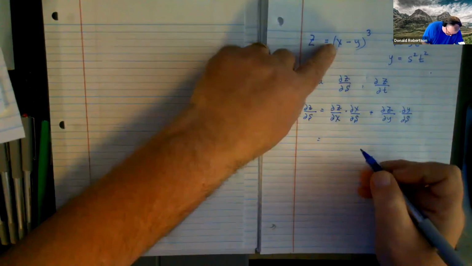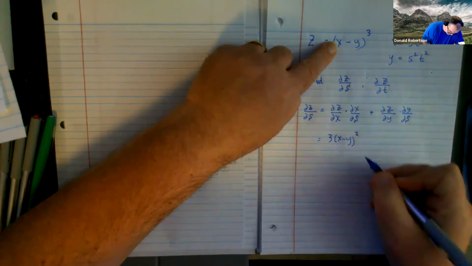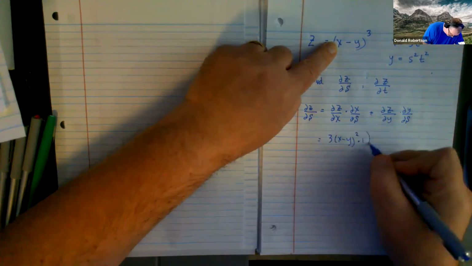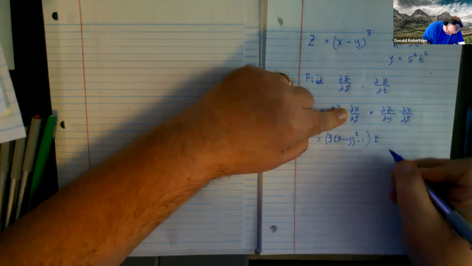So it's going to be the partial derivative of z with respect to x multiplied by dx by ds, and then the partial derivative with respect to y, and then multiply it. This guy is 3 times (x minus y) squared. Technically times 1, but it's hardly worth writing that. That's the first bit. And then this guy is the partial derivative of this with respect to x, which happens to be t.